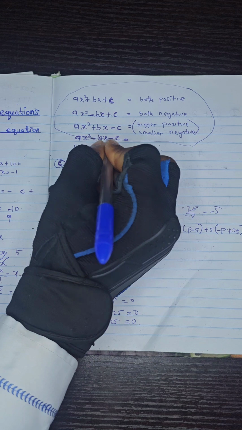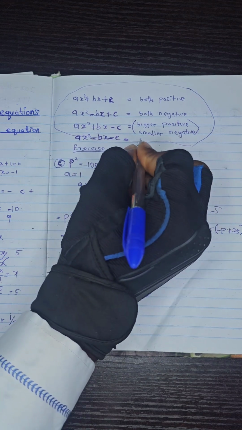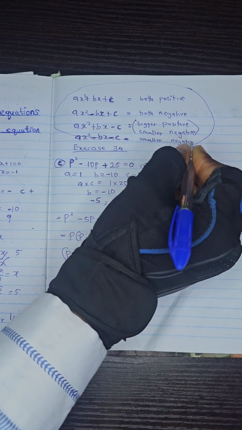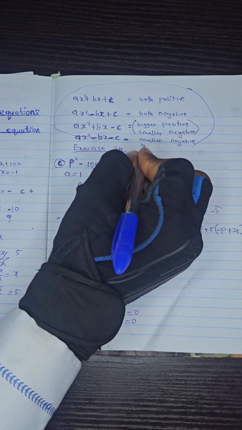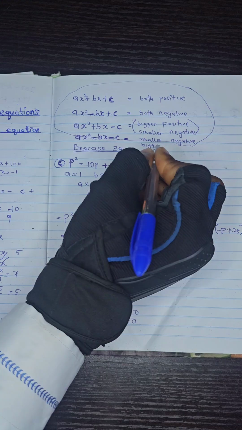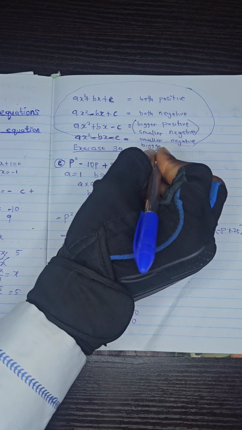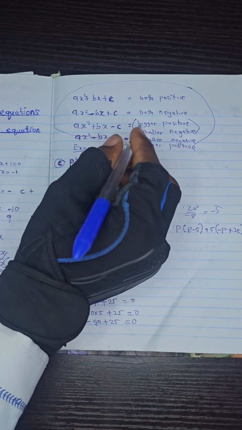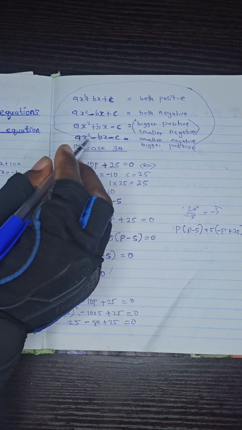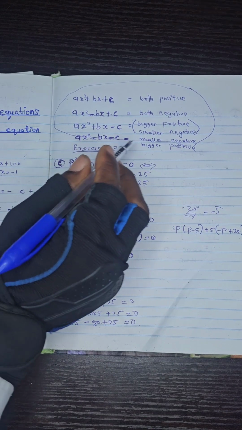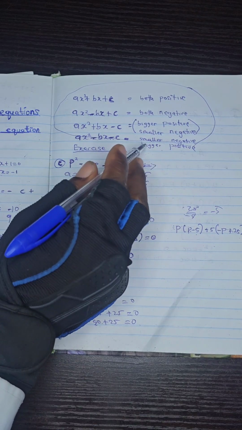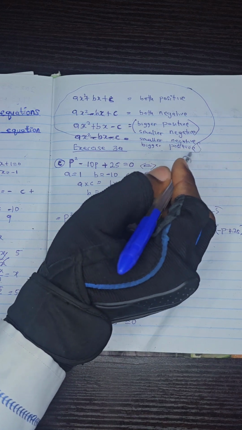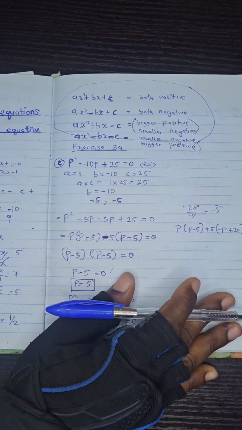In this case where you have both negative, the solution is that the smaller one will be negative, while the bigger one will be positive. You see, it's just a reversal of what happened here. Here, the bigger one is the one that is positive, while the smaller one is negative. But in the case where you have negative and negative, the smaller one is the one that will be negative, while the bigger one is the one that will be positive for the two numbers. So I'm glad I chose this example and it made me add this extra case here.